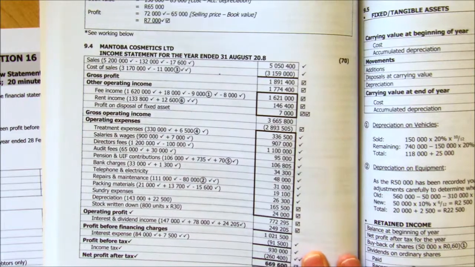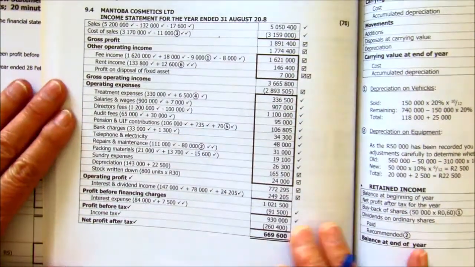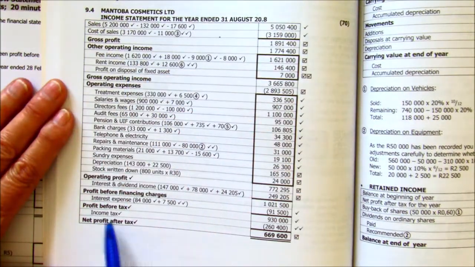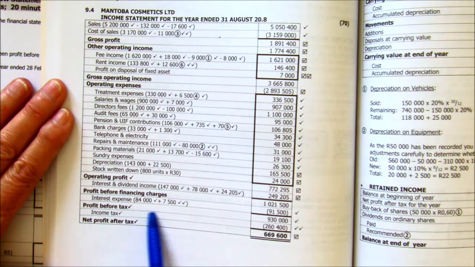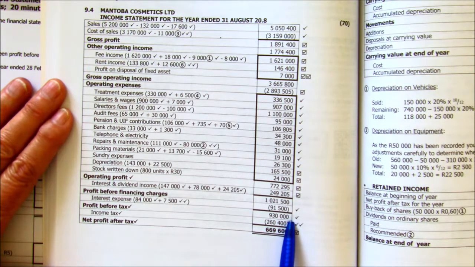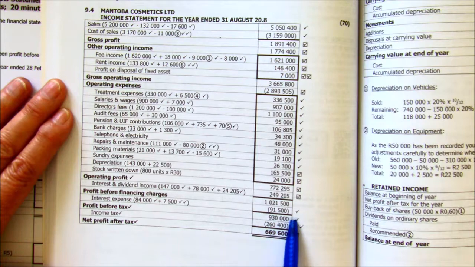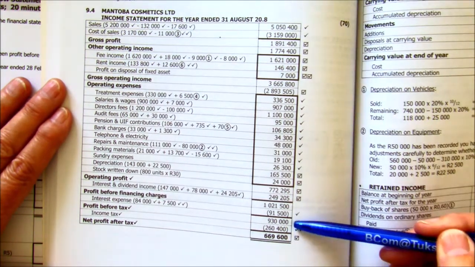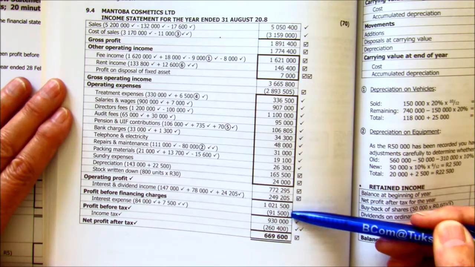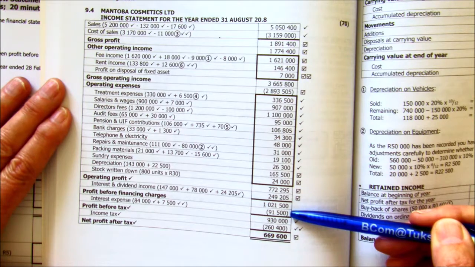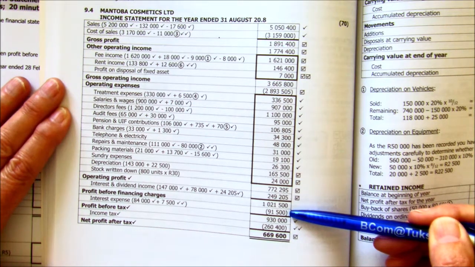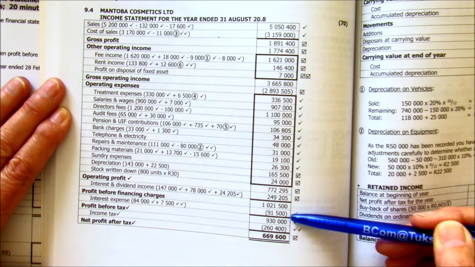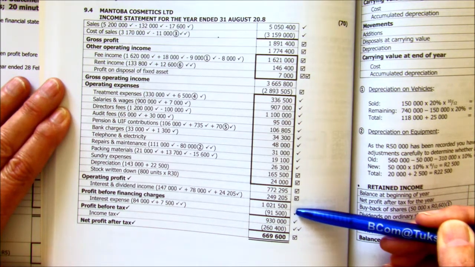But we do take a shortcut way, and instead of taking each item, we start off with the profit before tax. And then to that figure, we have to do some adjustments. And the adjustments I'm referring to is if you look at this profit before tax, you would have already deducted interest expense. Now, while that is an outflow of cash, interest expense is a material, an important item, and therefore has to be shown separately.